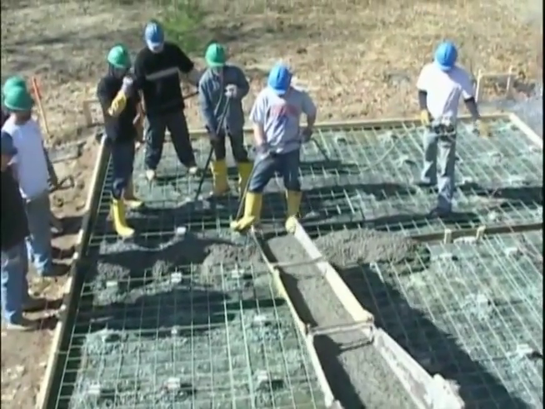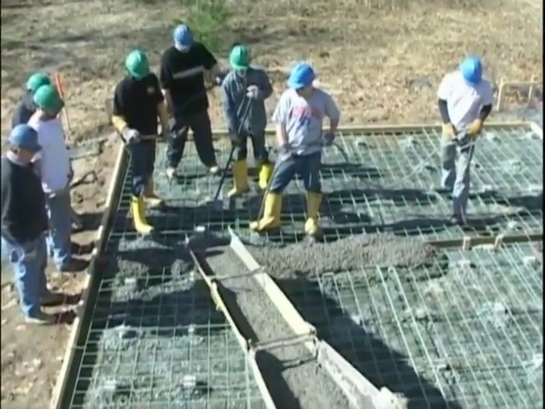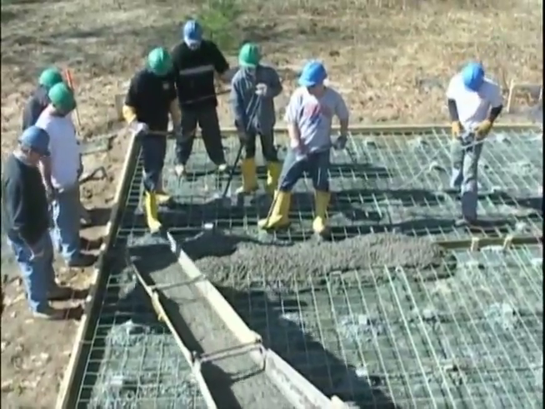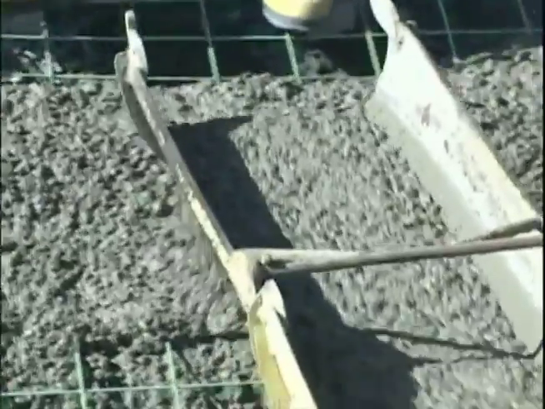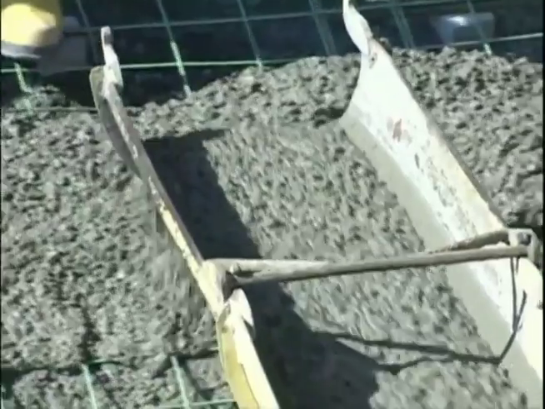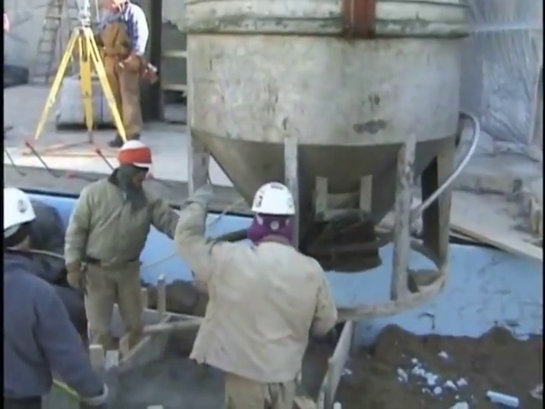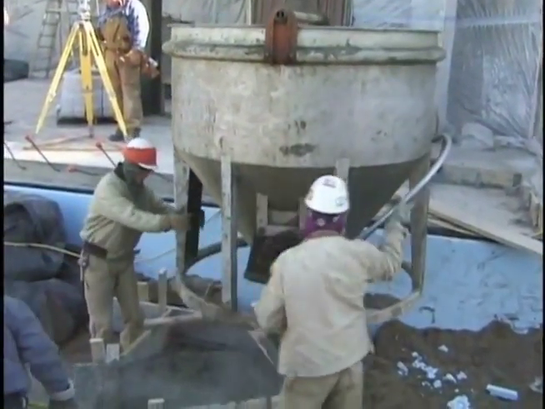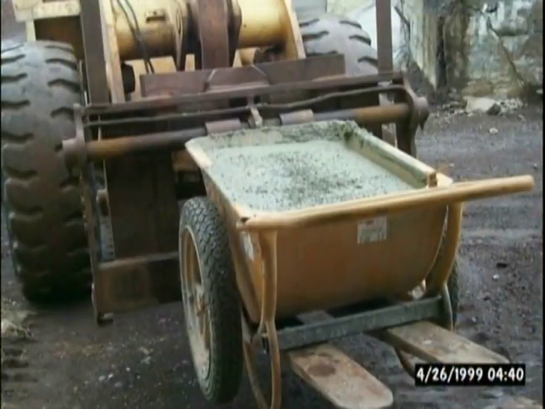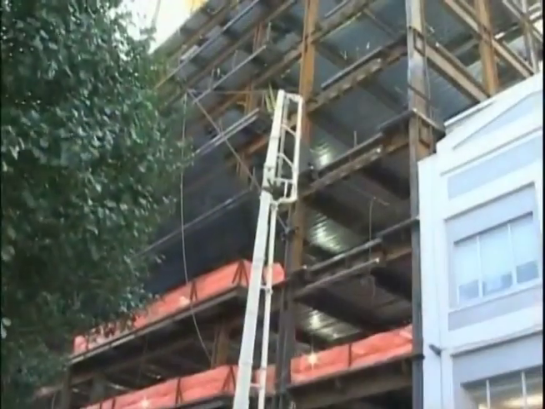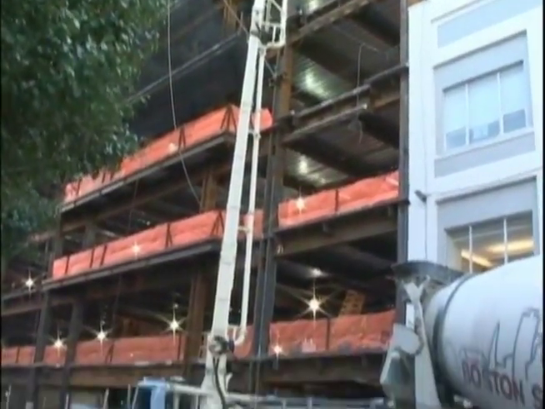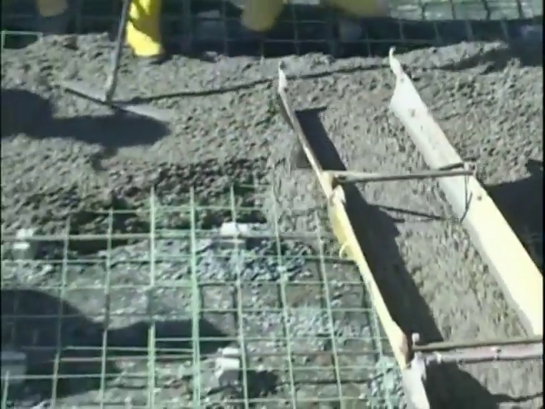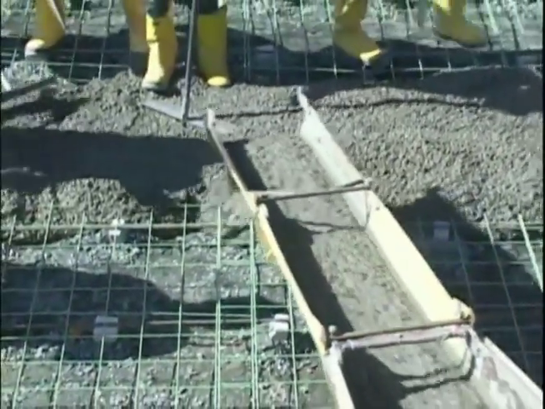The placement and consolidation of concrete is a critical step in the process of concrete construction. Preparation and timing are important in each placement situation. Concrete can be placed using several methods, including using buggies, cranes with buckets, pump trucks, and the simplest way of placing concrete, with ready-mix trucks discharging their loads directly into the form.